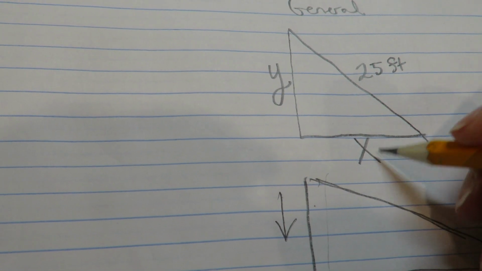So make sure you make this a variable and this a variable, because this side will change with time and this side will change with time.